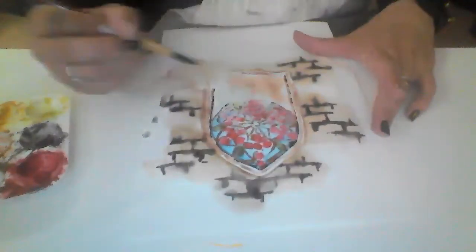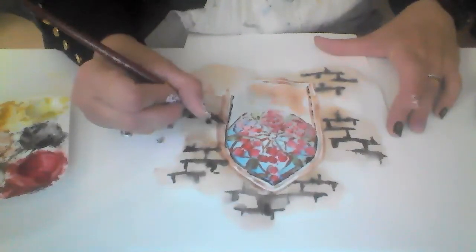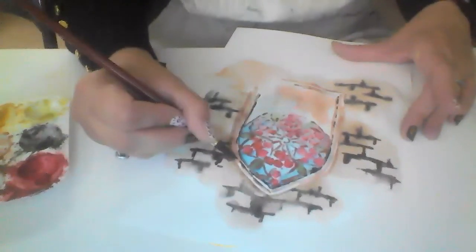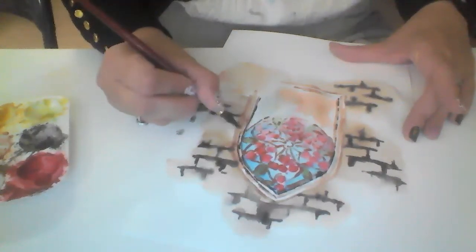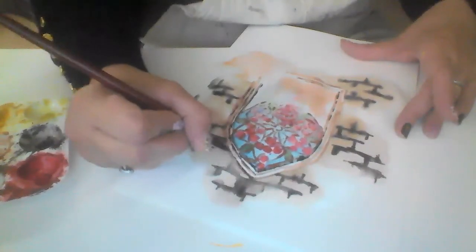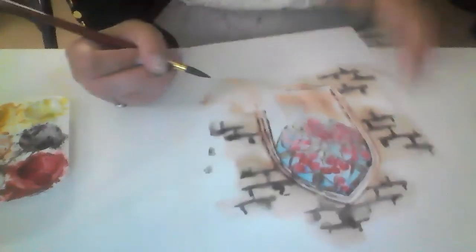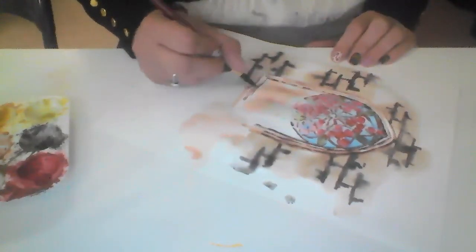Okay, so I've done the first line. So now the next one, let me just try this. I'll do this side first. Let's start here. So again, it's thinner than the burnt sienna. Same here. Okay, we've now done that part. Now let's do this bit here in the bottom.